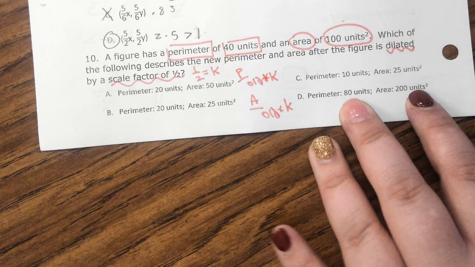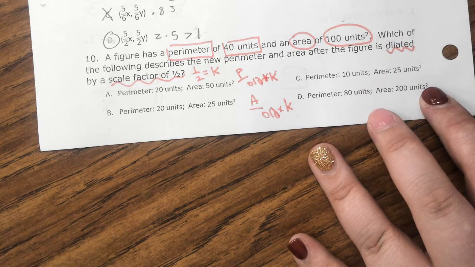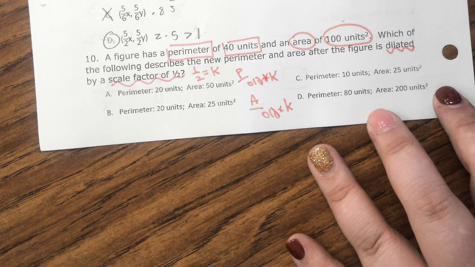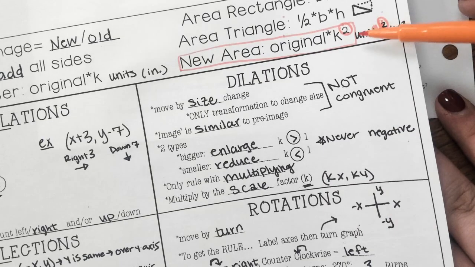Good. For area, you're squaring it because the units in area are squared. Specifically, what are you squaring, K or the area? The area? The 100? Or K? What's the formula? Okay.